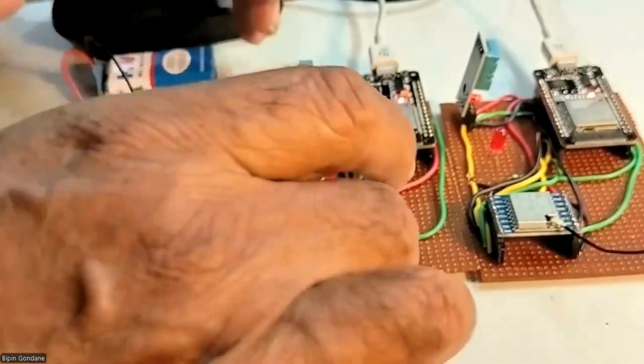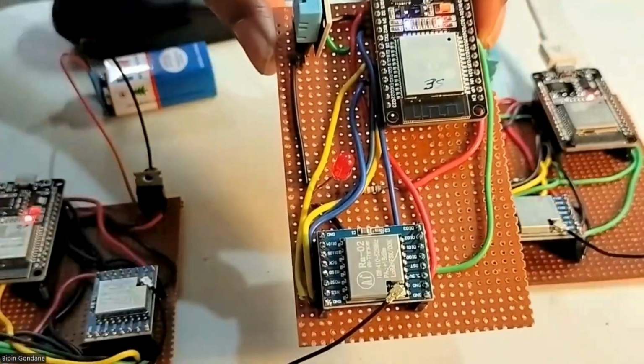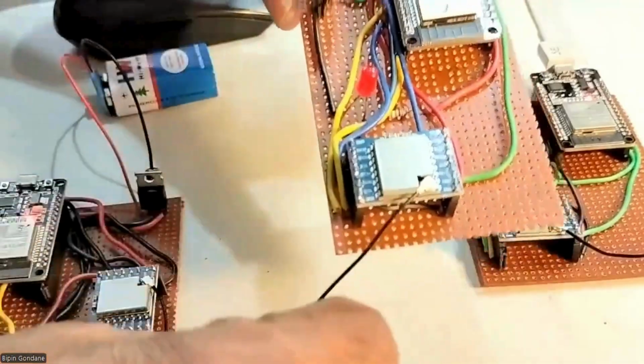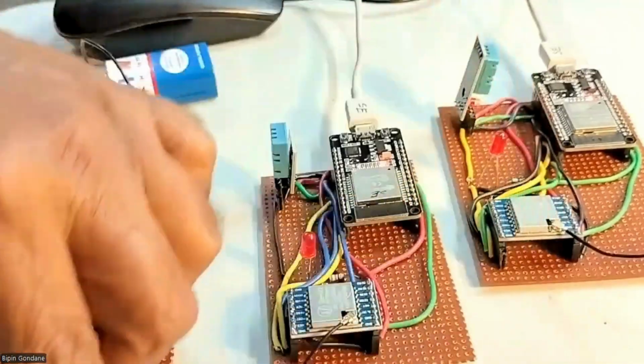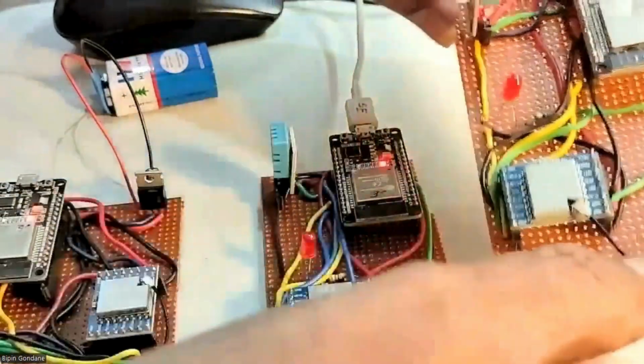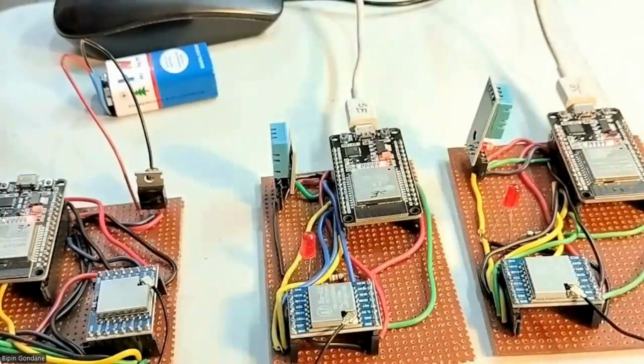So this is the master. I will show you the slave also from a little closer. You can just make it out. This is the slave, so slave 1, and this is slave 2. This is the antenna for slave 1, and this is the antenna for slave 2. For all three I have used ESP32 microcontrollers.